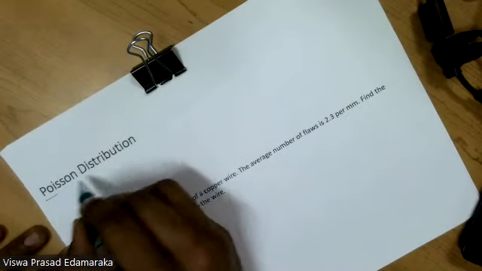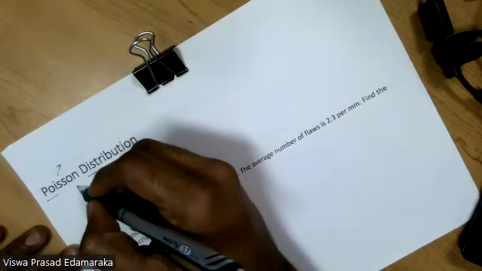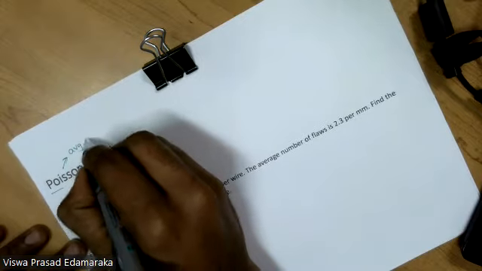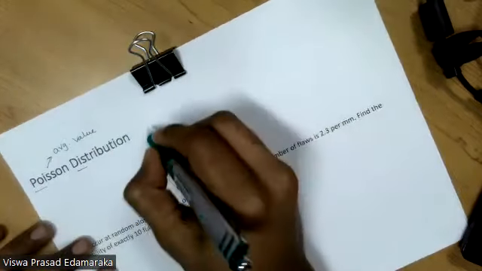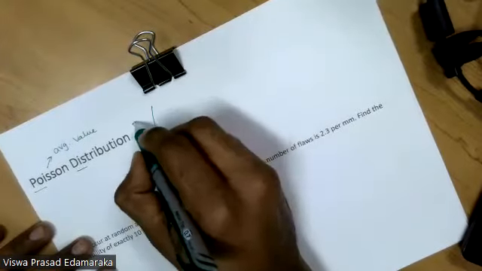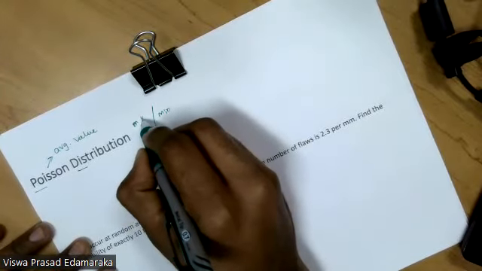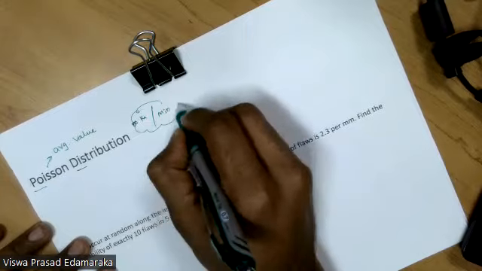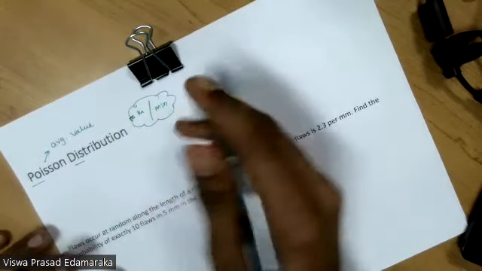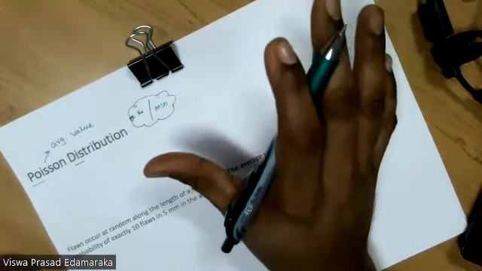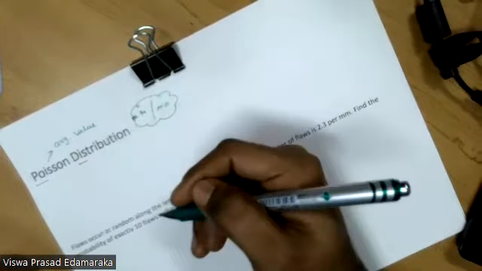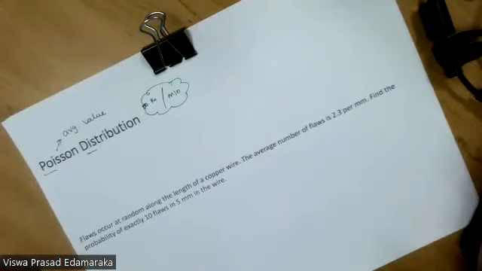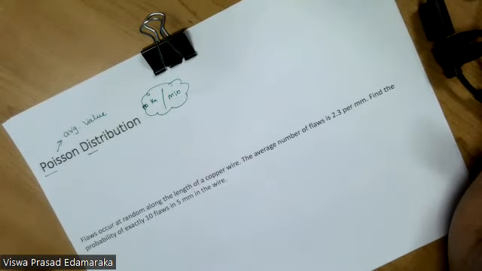For Poisson distribution, you can see an average value, something like per minute, something in units like something divided by some unit. So you can easily find out Poisson distribution. You can see it as an average value.